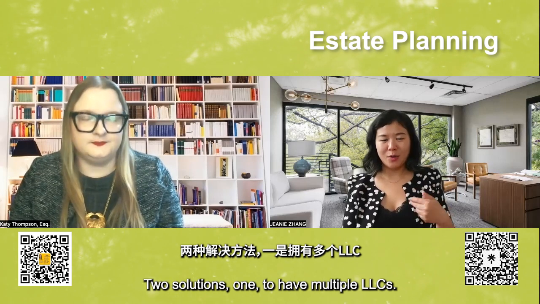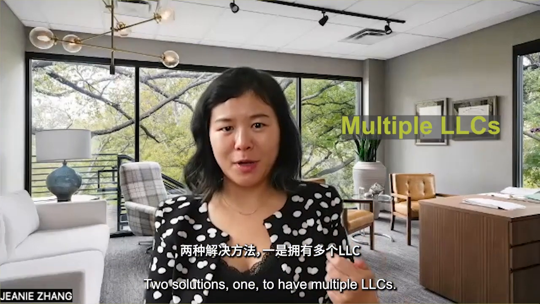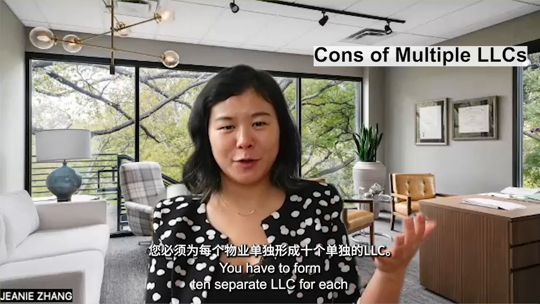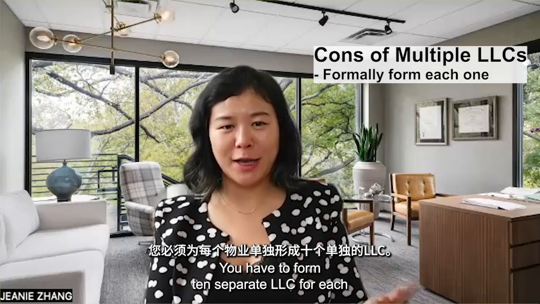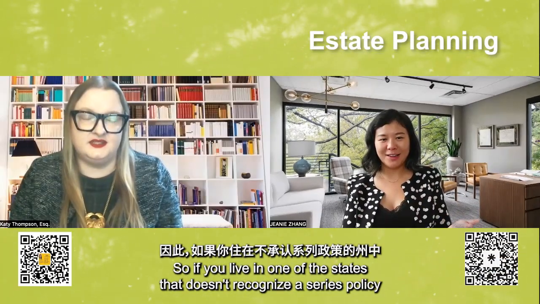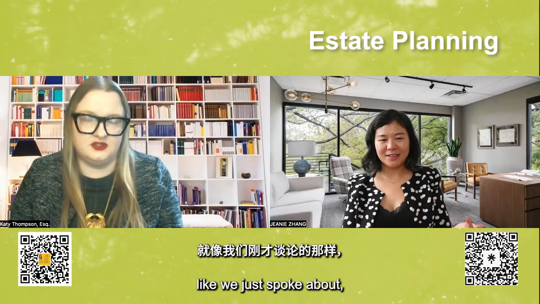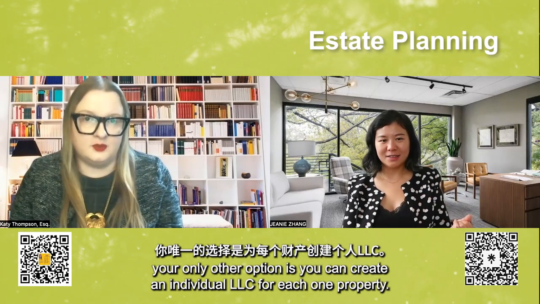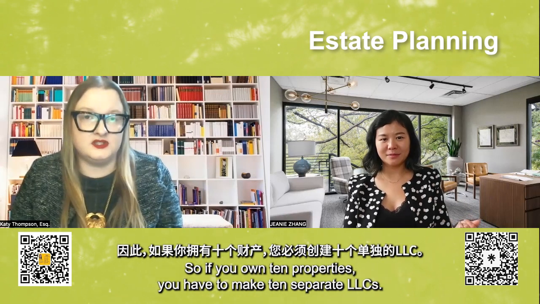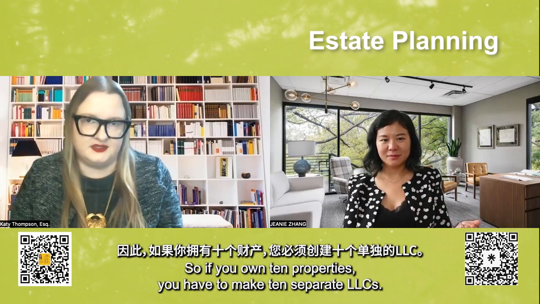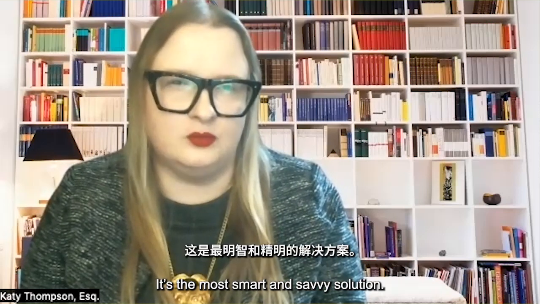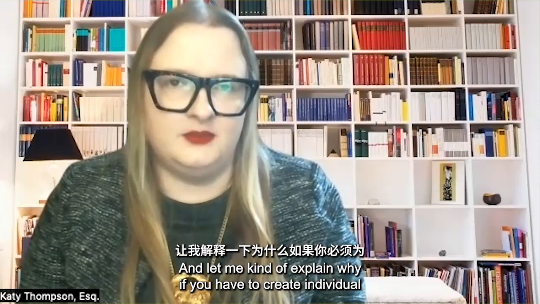Two solutions. One is to have multiple LLCs. For example, if you have 10 rental properties, you have to form 10 separate LLCs, one for each. Correct. If you live in one of the states that doesn't recognize a series LLC, your only other option is to create an individual LLC for each one of the properties. So if you own 10 properties, you'd have to make 10 separate LLCs. Typically, if you live in a state where you can have a series LLC, it's the smarter and savvier solution, and let me explain why.